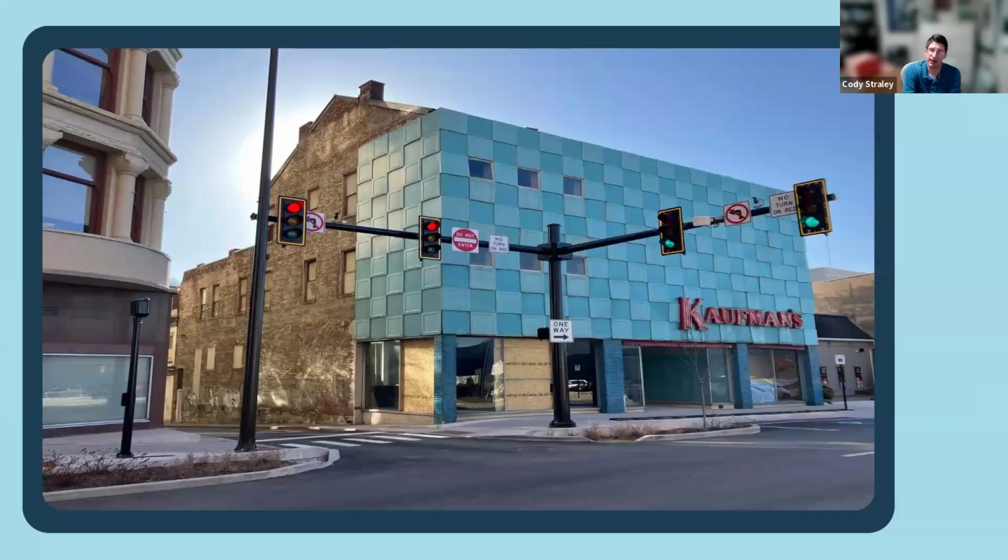And then an interesting case was this building in the district called the Kaufman's Department Store. And it really shows the potential to acknowledge the historic importance of alterations in a district. So this was a store building constructed in the late 1800s. You can see the brick on the rear of the building.